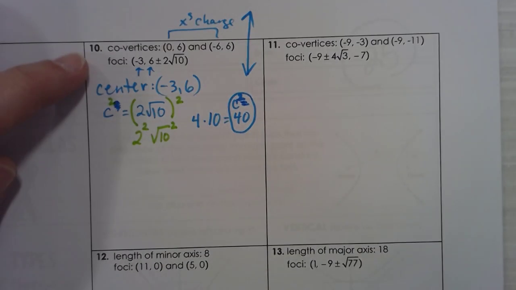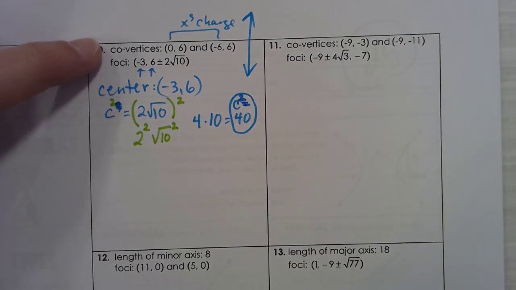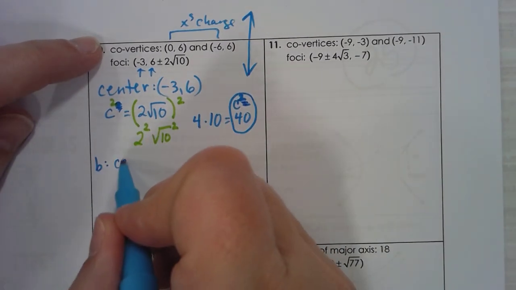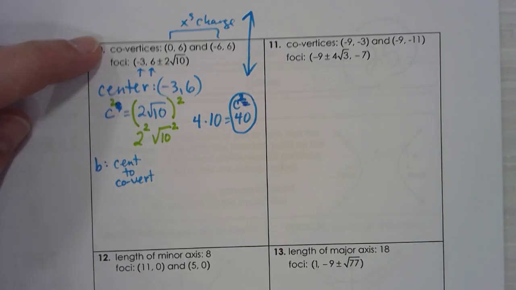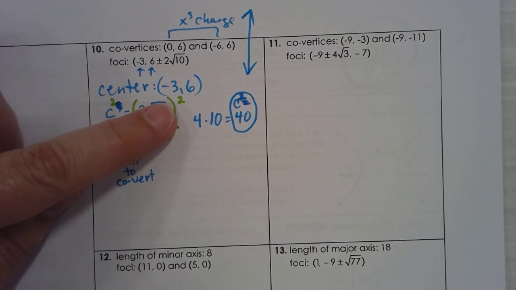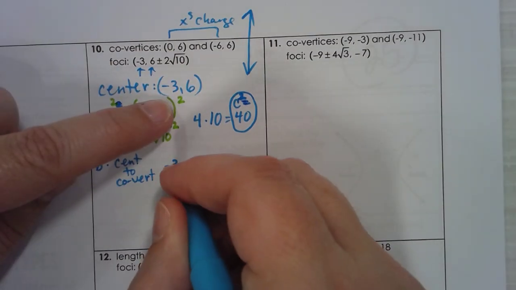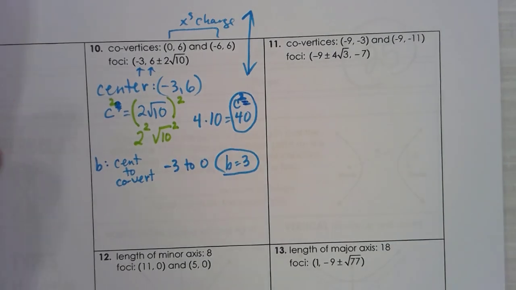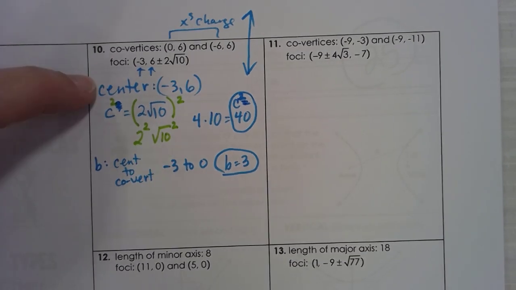All right, so let's see. We need either A or B. We already used the foci. Covertices gives us which letter? Covertice is A or B? B. So I need the center to one of the covertices. The center is -3, 6. One of our endpoints of our covertice is 0, 6. So from -3 to 0 is just 3 spaces. So now I have the center and B.